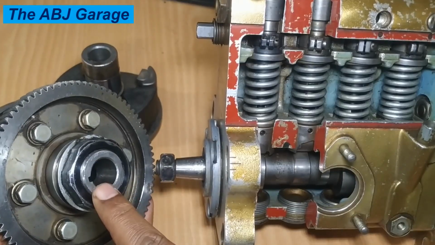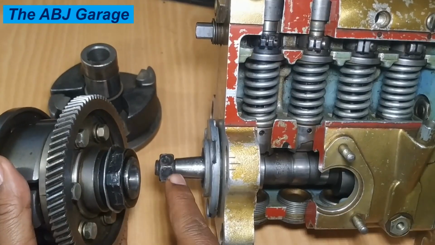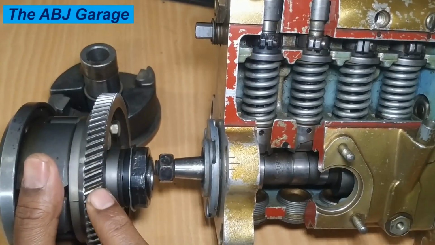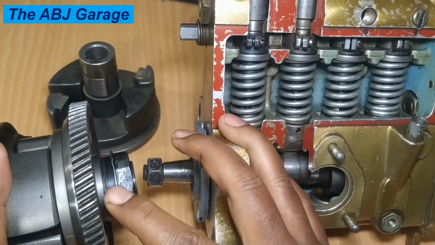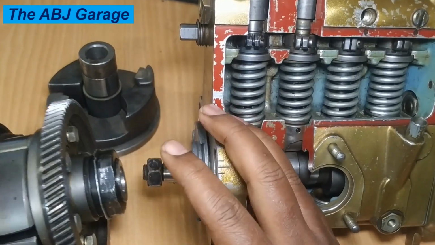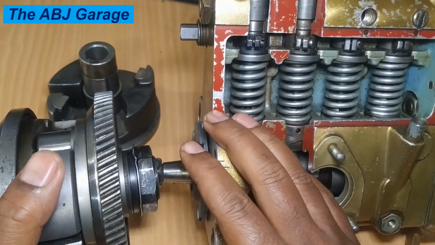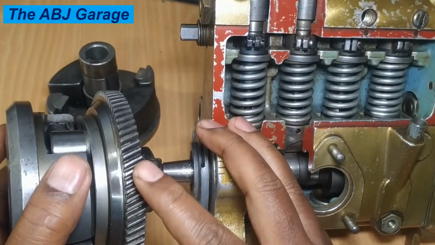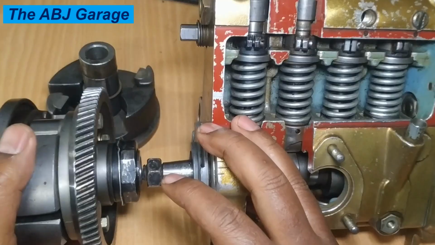There is a key and there is a key on the camshaft as well. So this will be inserted and it will be bolted down. This gear will be coupled to the crankshaft through a timing gear. It will maintain the injection pump timing. Now, the timing marks have to be aligned whenever assembling an injection pump to the engine. Then that will set the static timing of the injection pump.